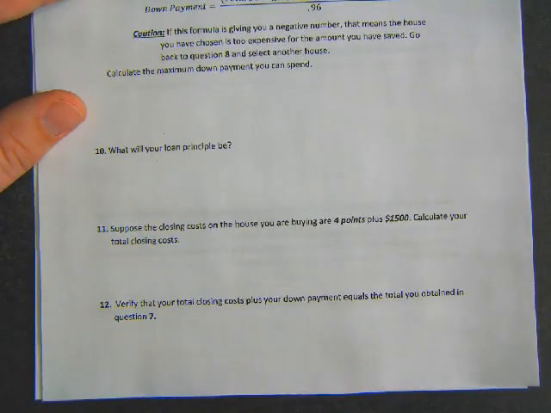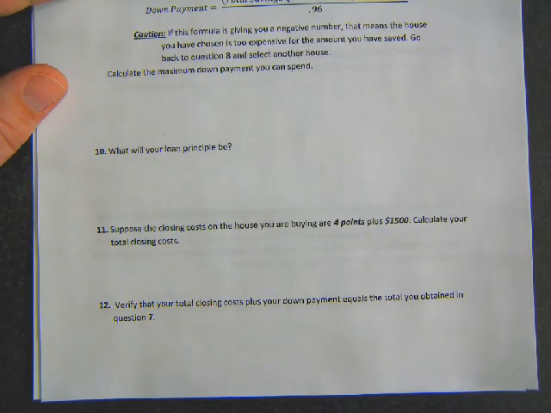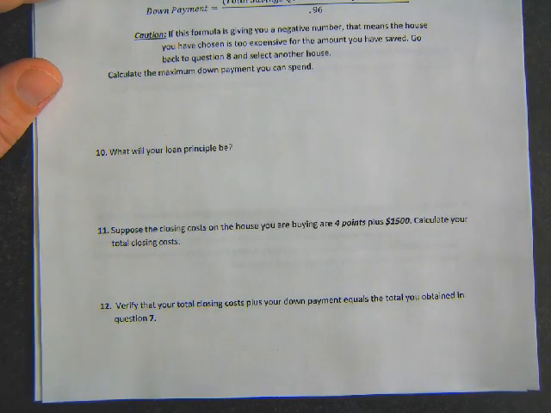Number 11, we're going to calculate some closing costs. When you buy a house, closing costs are some flat rate costs that you have to pay just to get the loan, and then sometimes you buy what are called points. The points are basically a percentage of the loan amount, and you pay those because the bank will give you a lower interest rate for your loan if you pay some points.